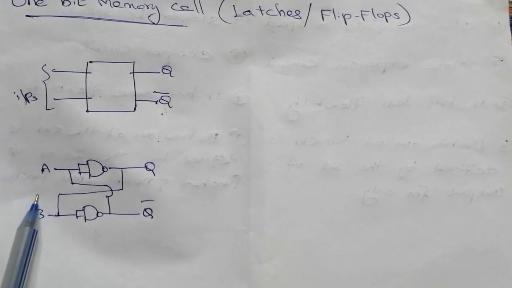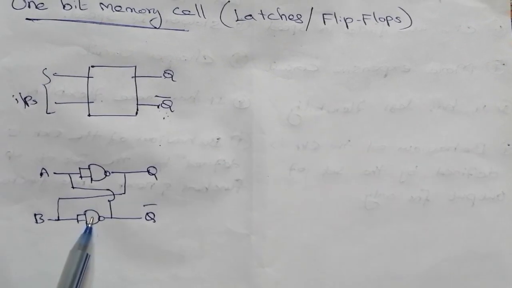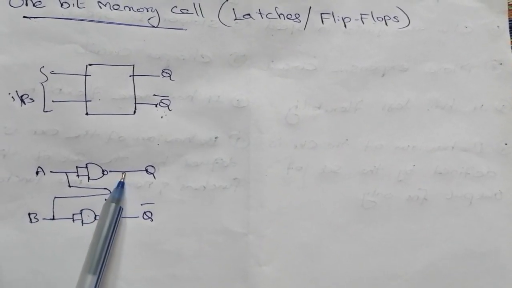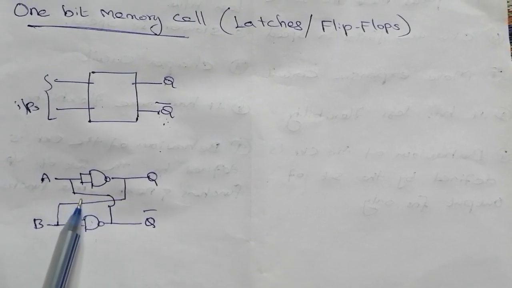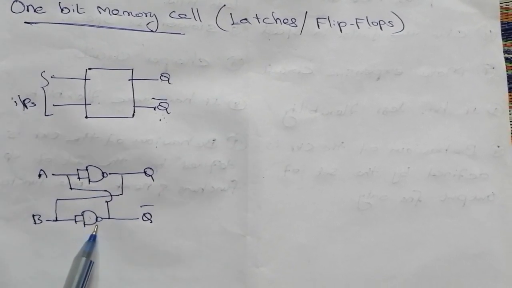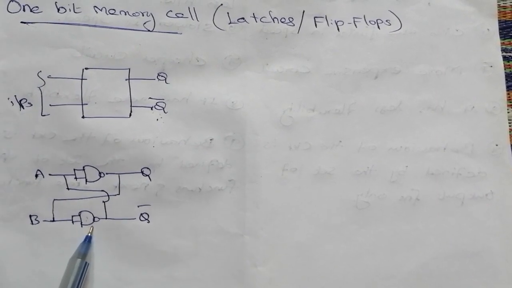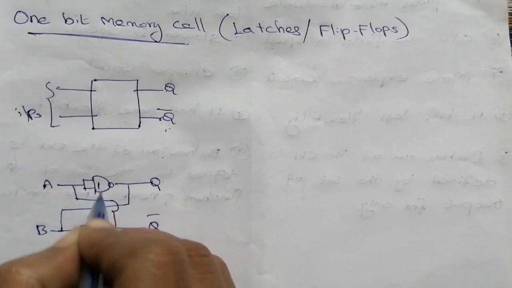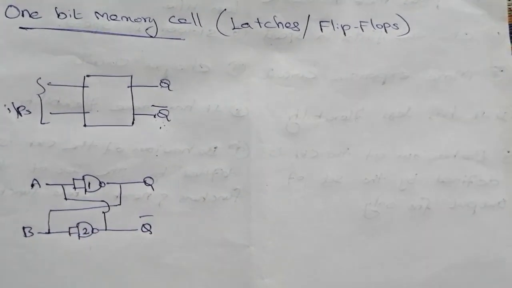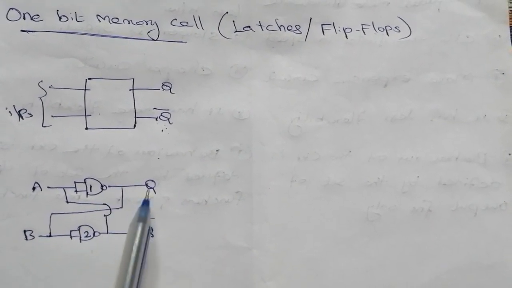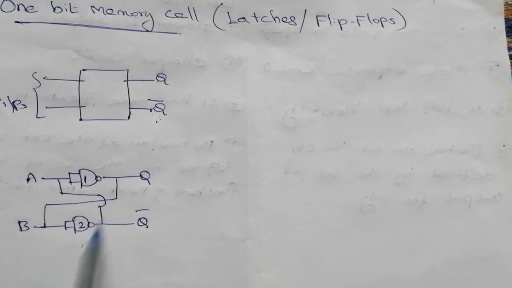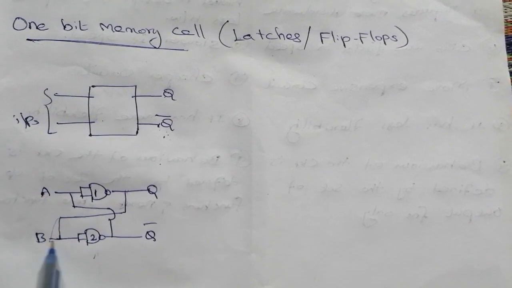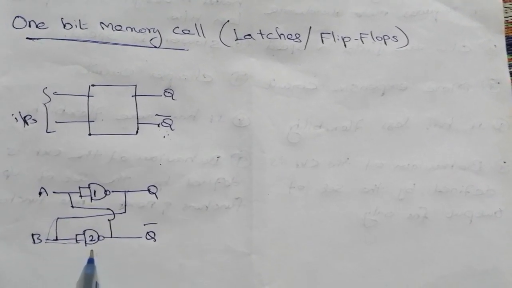So the latch is constructed from NAND gates with the output of one gate feeding back to the input of the other gate, right? Let's consider here we are using two NAND gates, gate 1 and gate 2, right? So the latch is constructed from NAND gates with the output of one gate feeding back to the input of the other gate.